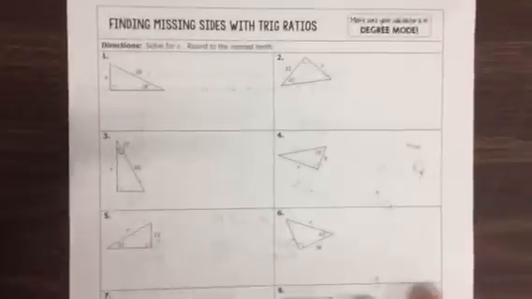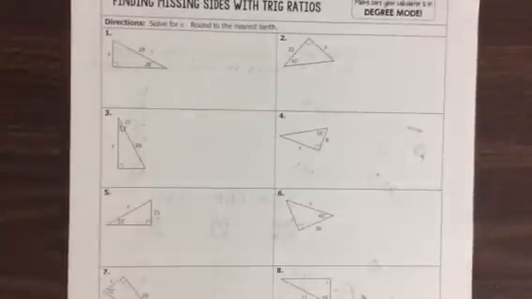Flipping over onto the back. Now we're going to start putting it all together. Now that we know how to write the ratio, we're going to start using the ratio and typing things in our calculator, finding missing pieces.